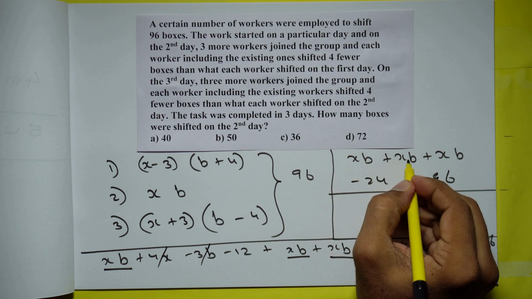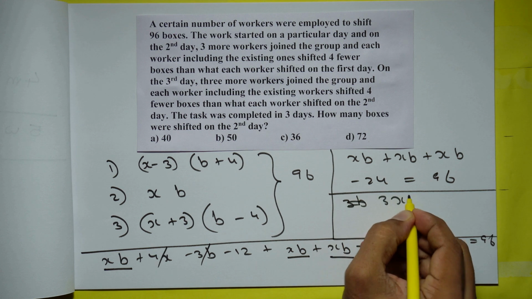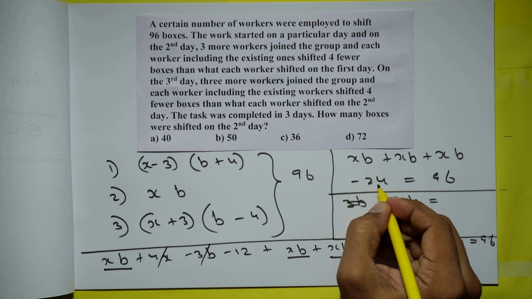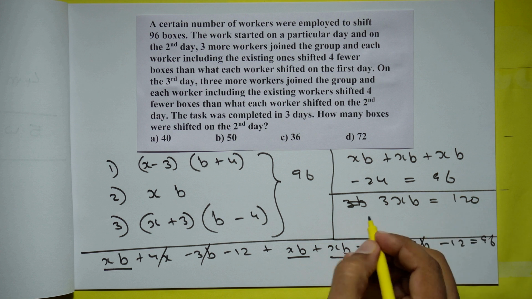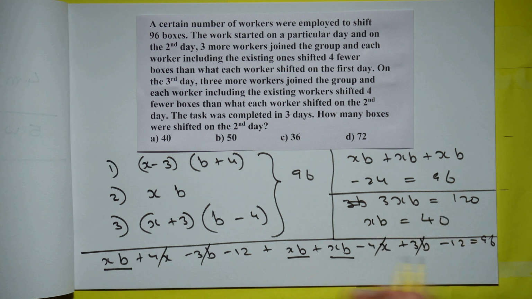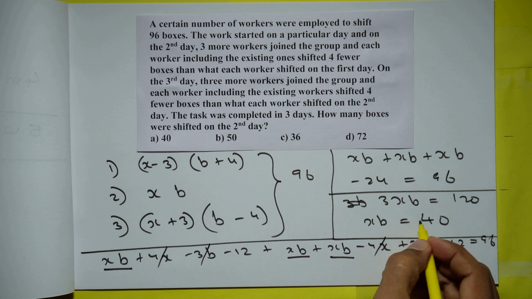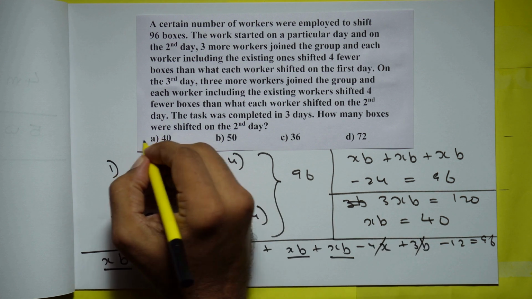So you have XB plus XB plus XB. So 3XB is equal to 96 plus 24, that is 120. So 3XB is 120, or XB is equal to 120 by 3, that is 40. And XB is the number of boxes that were shifted on the second day, that you will get as 40. So option A, 40.